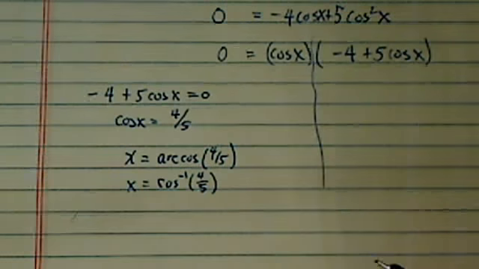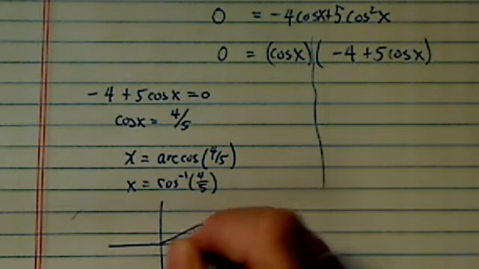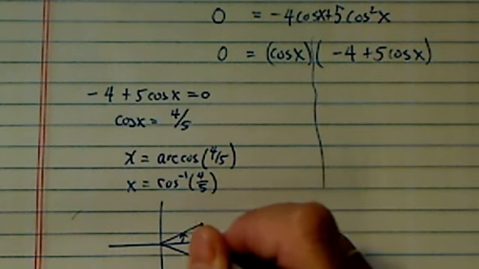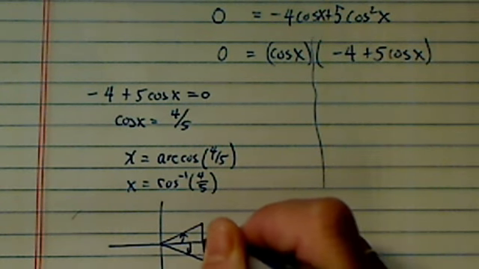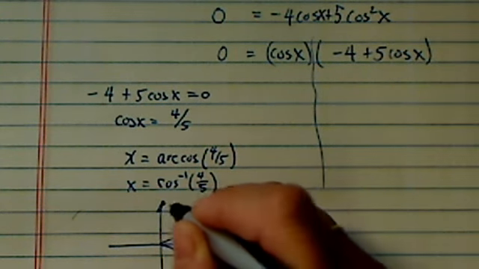Now since the cosine function is an even function, in both quadrant 1 and quadrant 4, I could very well have this angle or this angle. As far as cosine is concerned, they're the same angle.